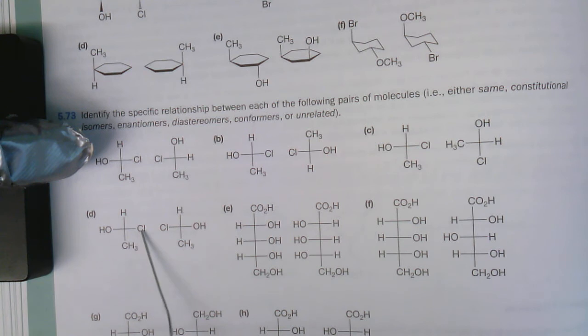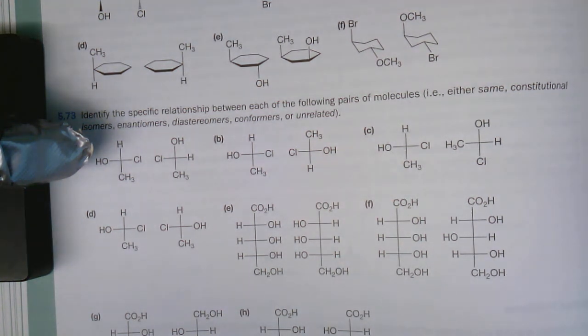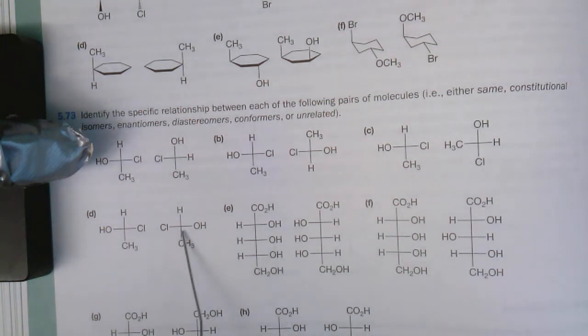D, what did I do on D? I kept my H and my CH3 in the same places, but my OH and my Cl swapped. So I swapped two groups. Remember, swapping two groups inverts your stereochemistry. So since I only have one chiral carbon that got inverted, these would be enantiomers. Remember, for enantiomers, we invert every chiral center. For diastereomers, we invert at least one, but not all of the stereocenters.